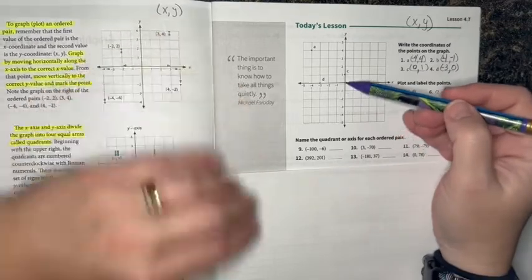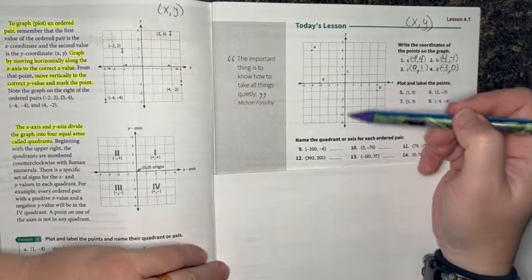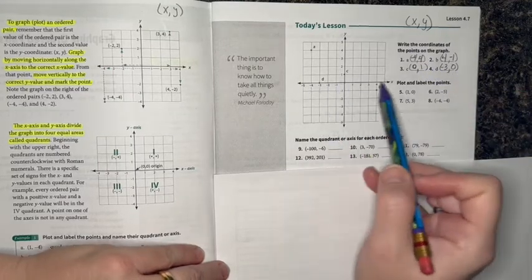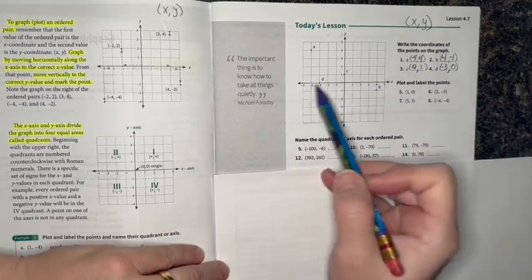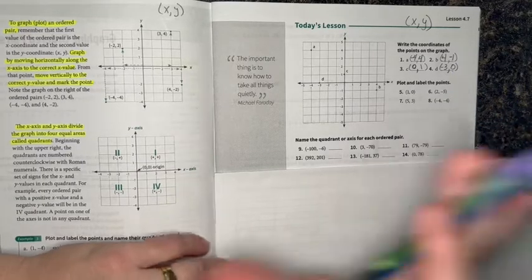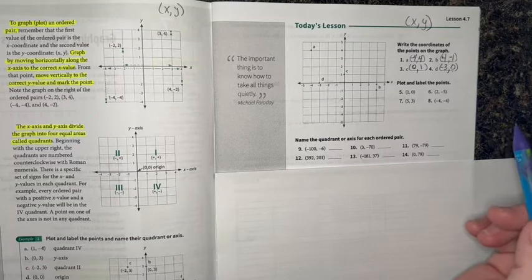So if a point lands on the y-axis, my x is going to be 0. If a point lands on the x-axis, then my y is going to be 0. Okay, so keep that in mind. Now let's look at the next ones.